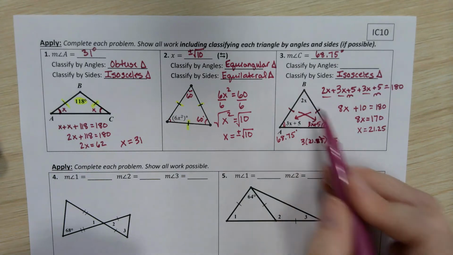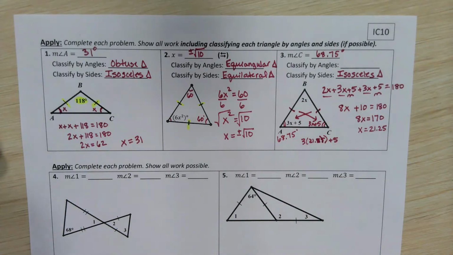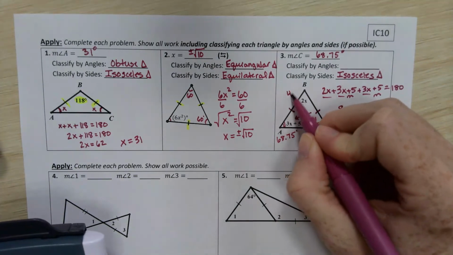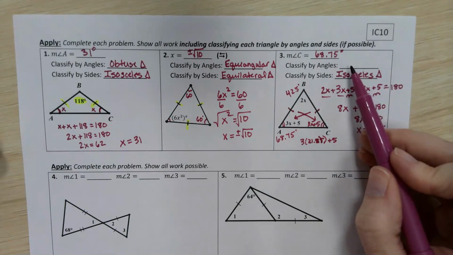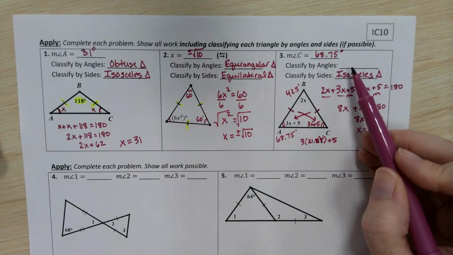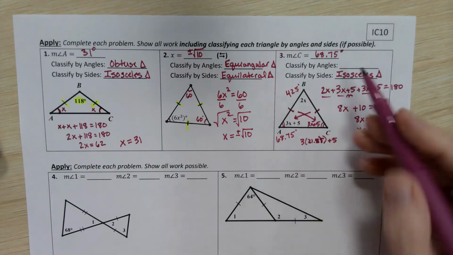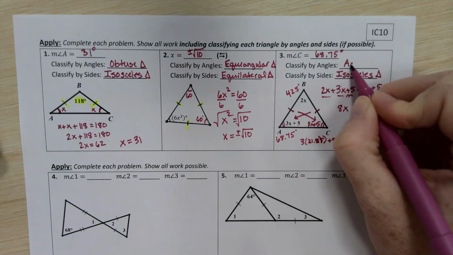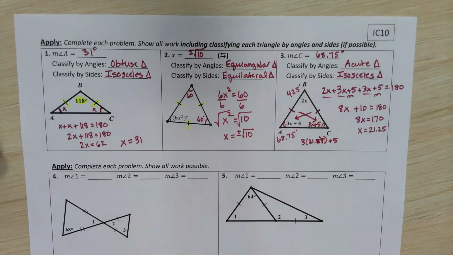And then angle B, I'm going to go ahead and figure that one out too. 2 times 21.25 is 42.5 degrees. And the reason I did that is to classify by angles, I really want to see all of them. If the first 2 are acute, I want to check out that third one to see whether it's going to be acute or something different. It turned out to be less than 90. So with all 3 angles being acute, this is officially an acute triangle.